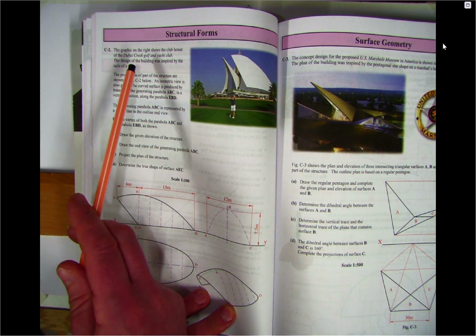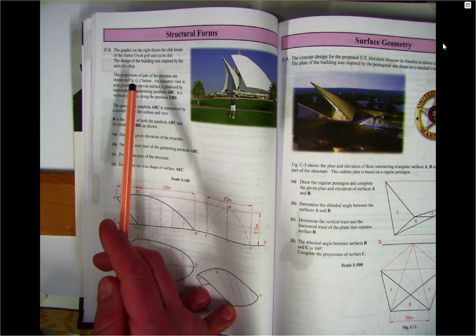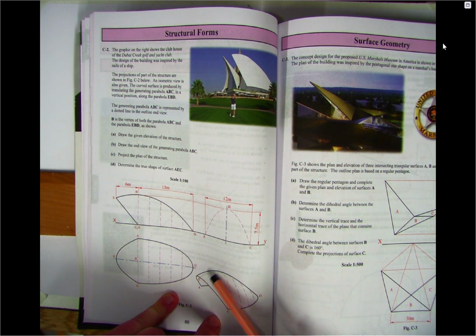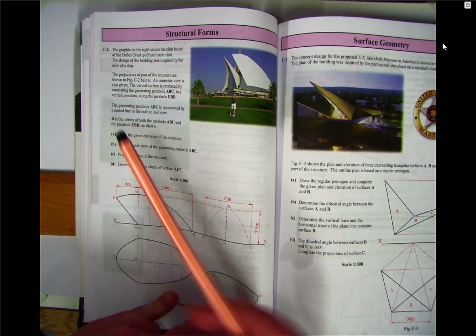So in this case, we're showing a building that's in Dubai. The projections of the structure are shown. So basically here are projections. An isometric view to give us an idea of what it looks like is shown here. Now this is the important bit.